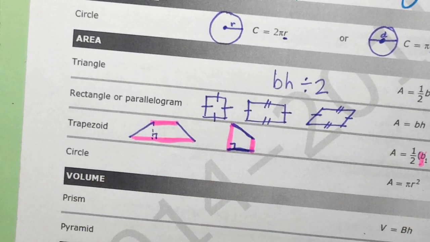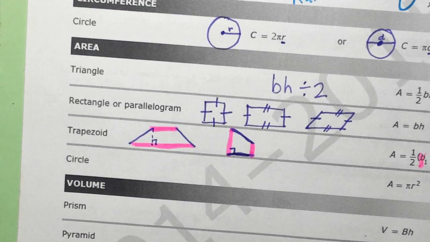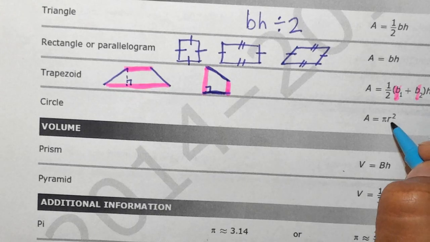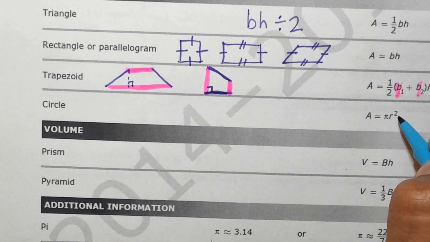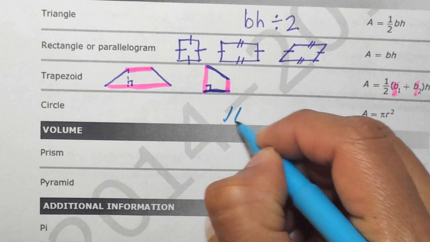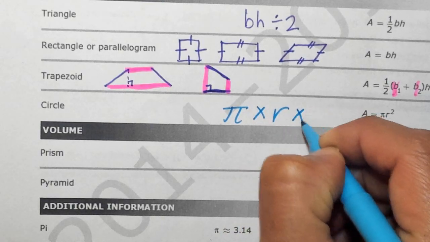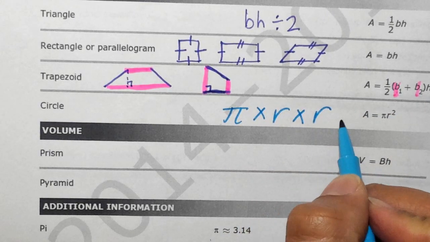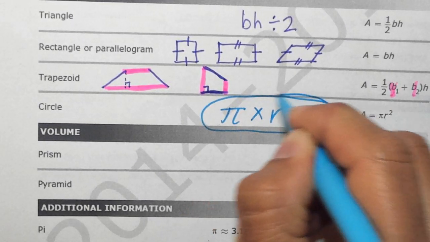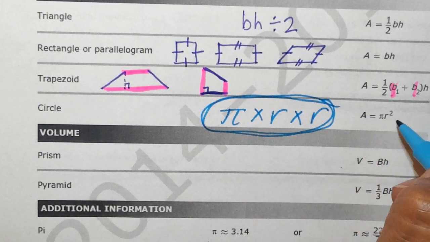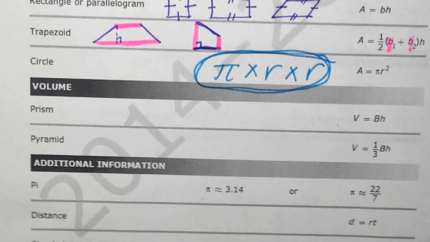Alright, for the area of a circle, I've taught my students this all year long. When I see r to the second power, we think of r times r. So use pi times r times r. This is the one to use, so you don't mess up the exponent there.